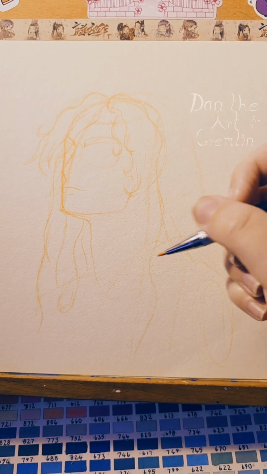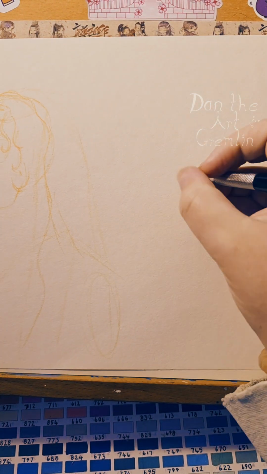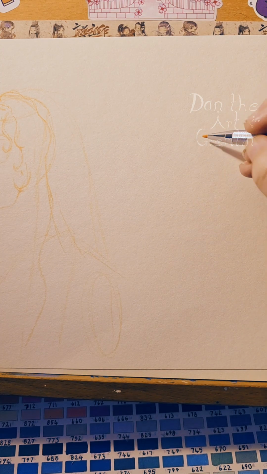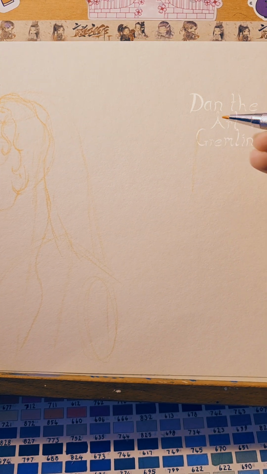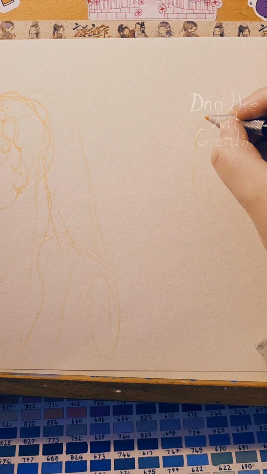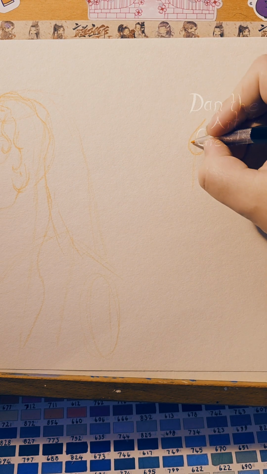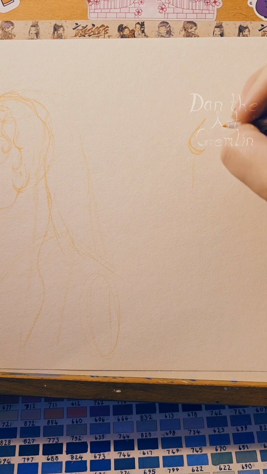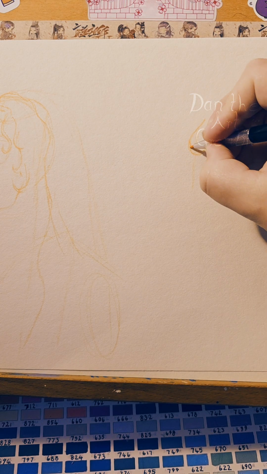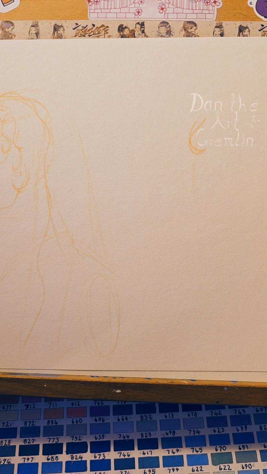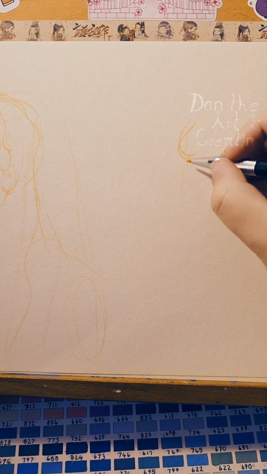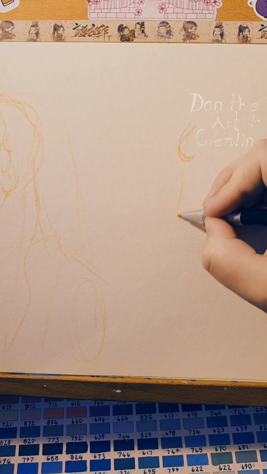One of my favorite things to do with this kind of hair as well is when you're doing, say, you've got the side of the face here, for example, when you're doing a curl that comes over the face, you can give it some extra dimension, like so.